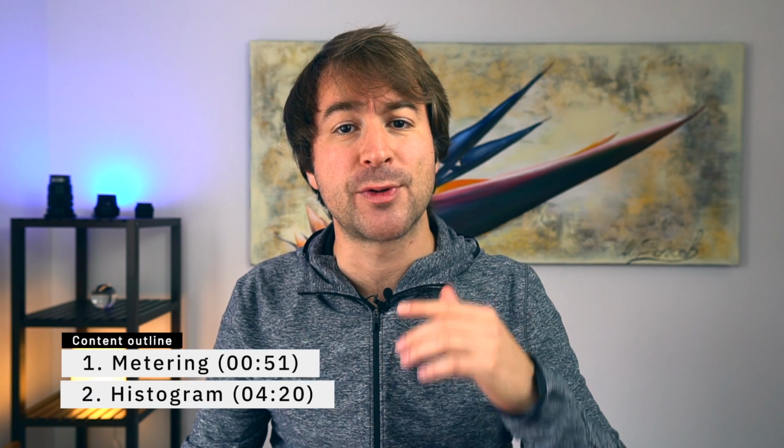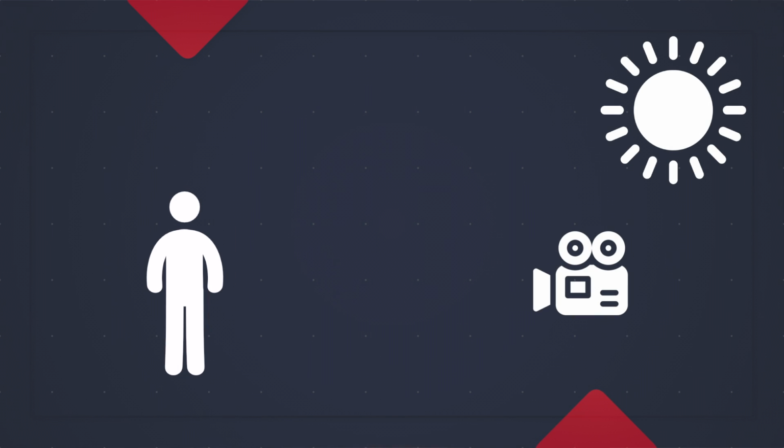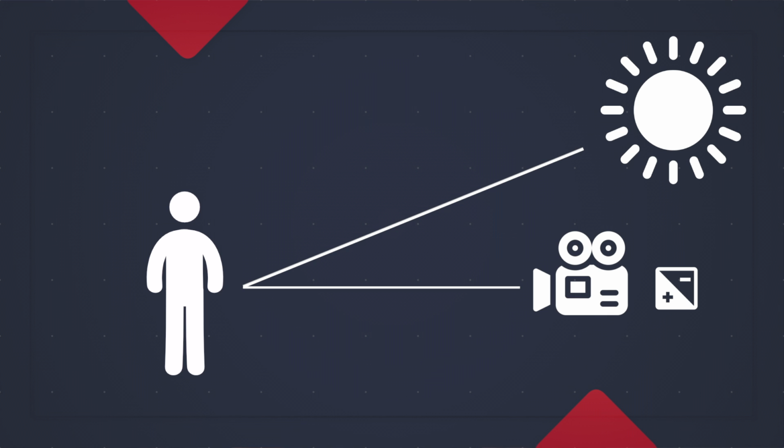But now let's start with today's topic. The two main tools that you have in your mirrorless camera that will help you to expose your footage correctly. So the first one is metering. Every modern consumer camera has a built-in meter that measures the intensity of the reflected light from a subject, which will help the camera decide what is the correct exposure.